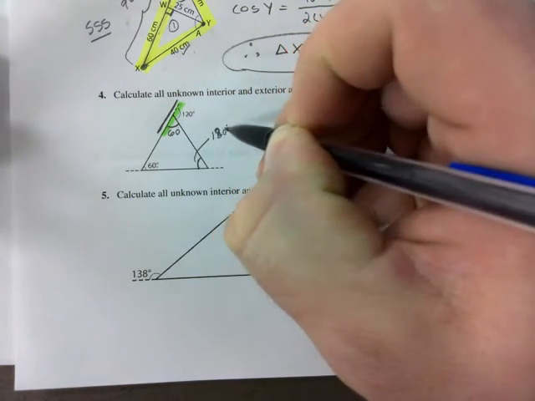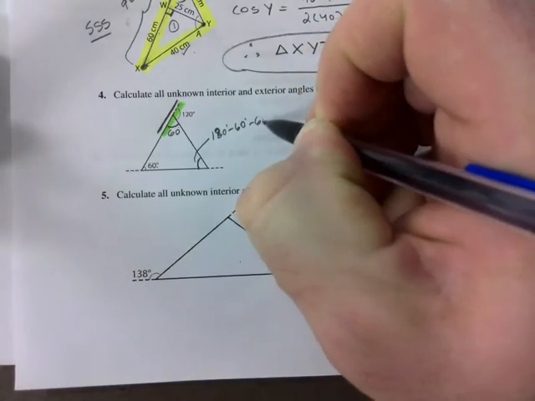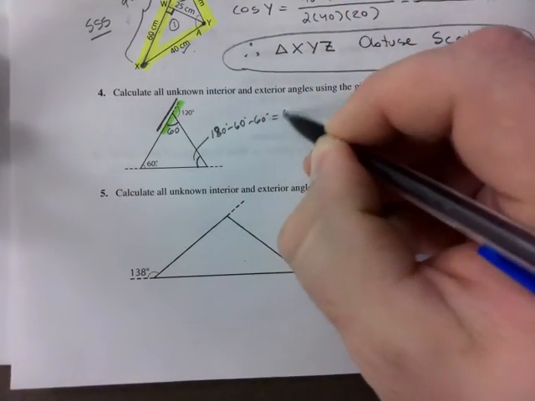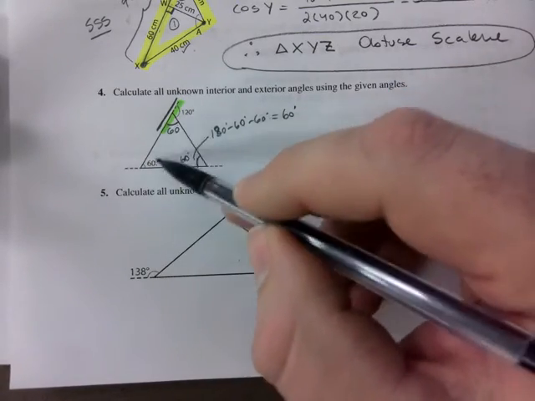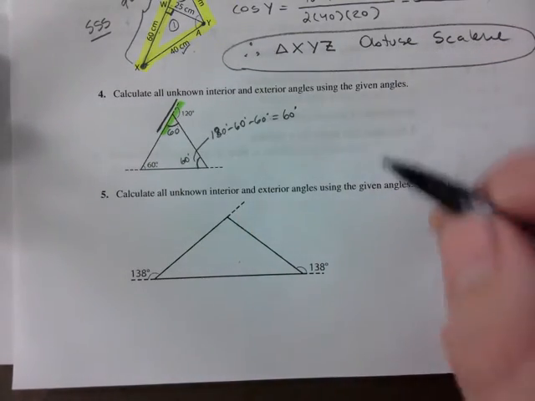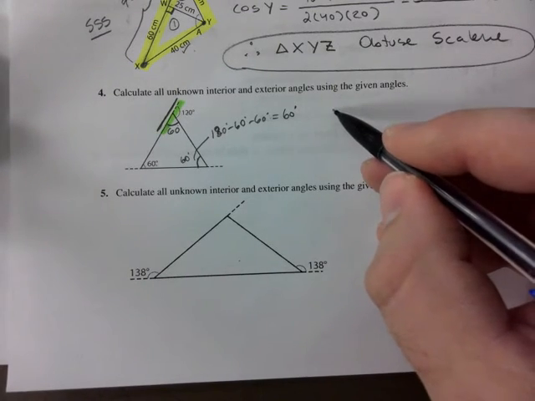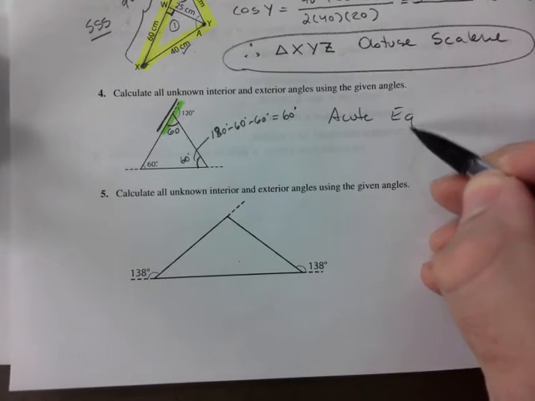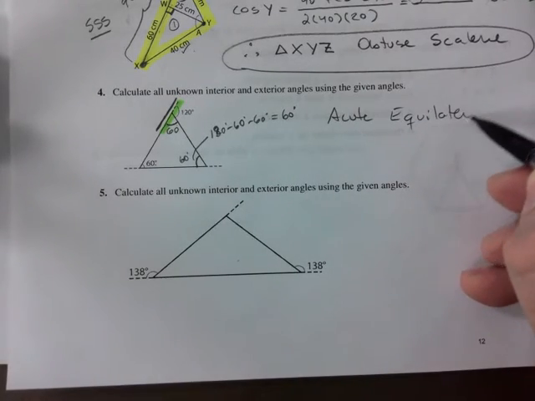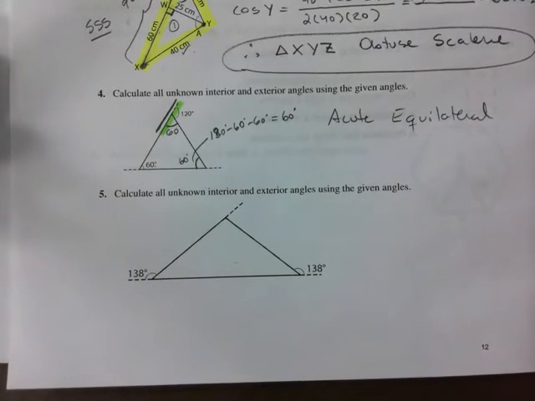Sorry, 180 minus 60 minus 60. So that is equal to 60 also. You could have already concluded that after knowing that both of them are 60. So we know this one is acute equilateral. Just equilateral is fine because you can't draw an obtuse equilateral, right? They're always going to be 60.